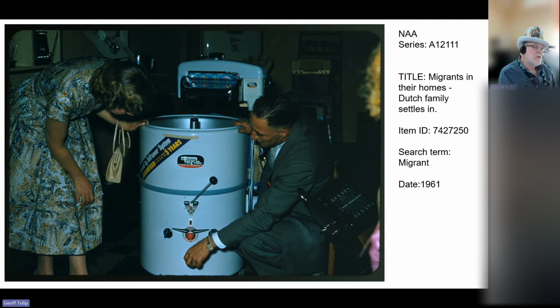So this is still a migrant picture. So this is called Migrants in Their Homes. A Dutch family settles in 1961. So just what everyone needs when they first arrive in Australia. A good old, or should I say new, Simpson Pope washing machine, guaranteed for 5 years. It looks very much like my mum's, but she had a washing machine just like that. She didn't buy it in Australia.